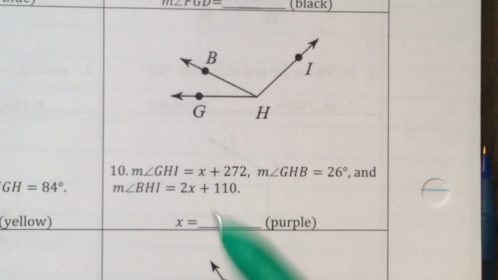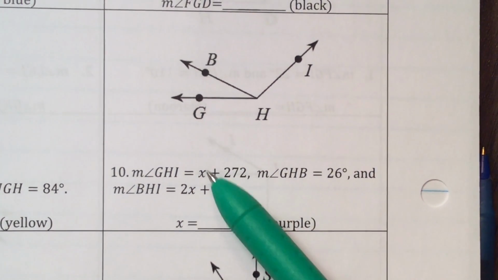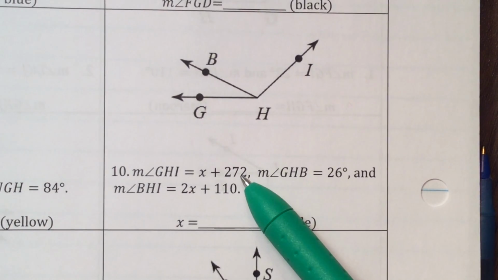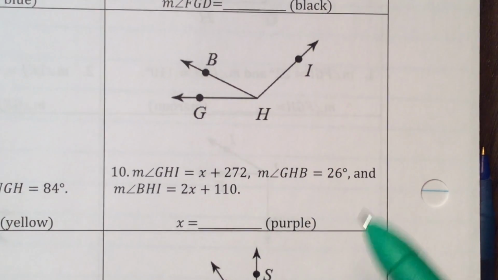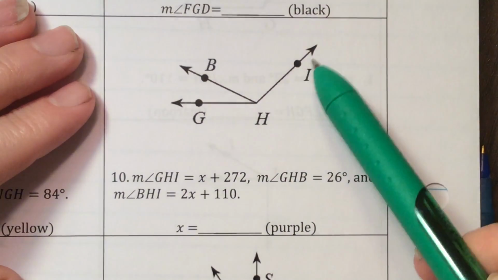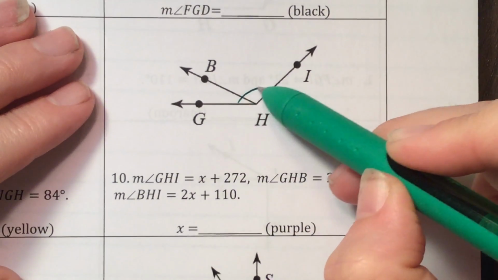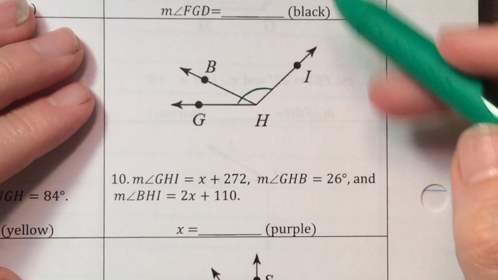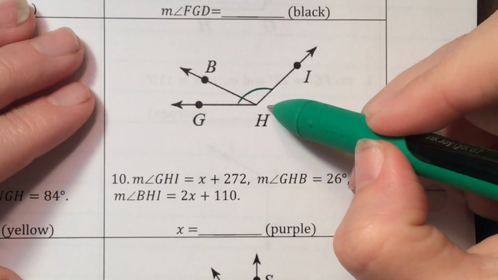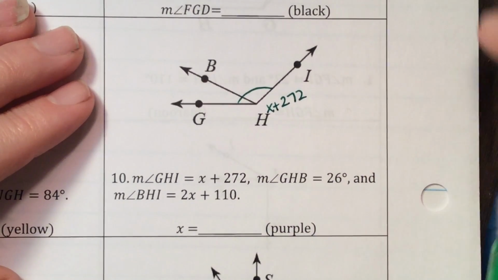Look in here, it says GHI is x plus 272. Well, let's figure out what angle that is. GHI. So that's the big one. So this big angle, both pieces together, is x plus 272. And let's read another little bit.